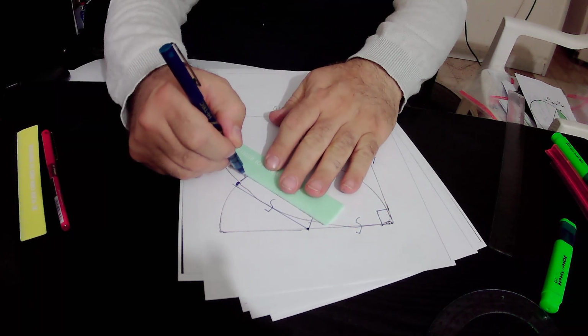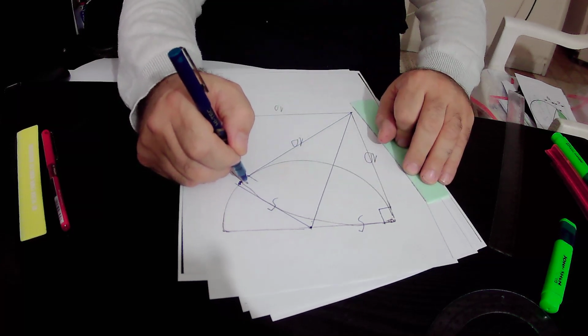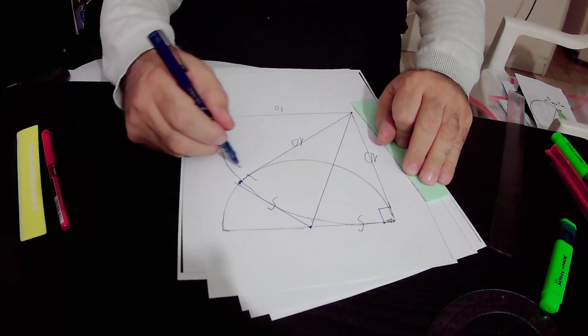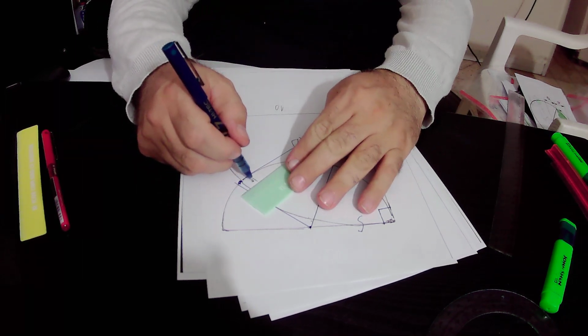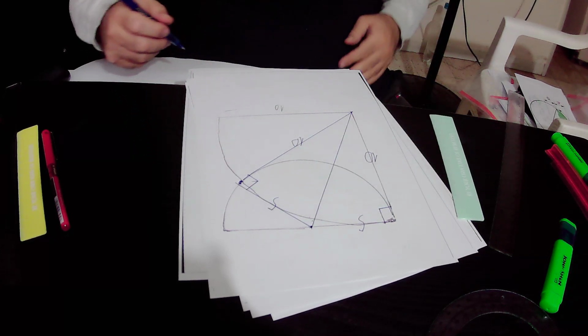Here, this is the tangent, and this is the radius, so the radius is always perpendicular to the tangent, so this angle equals 90 degrees.